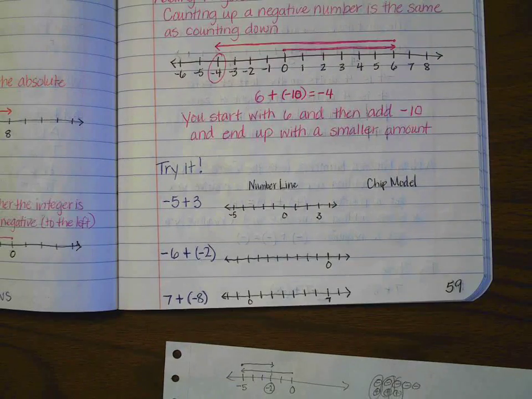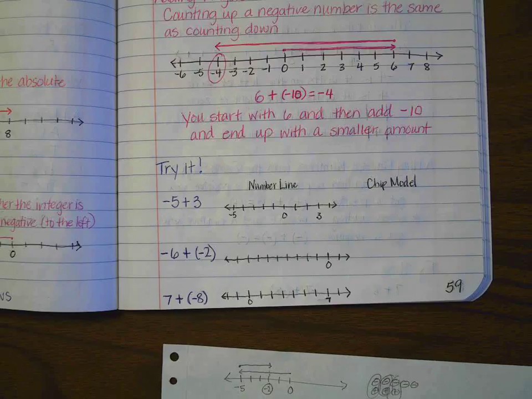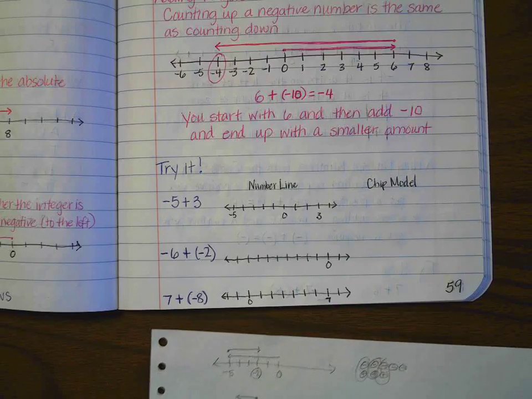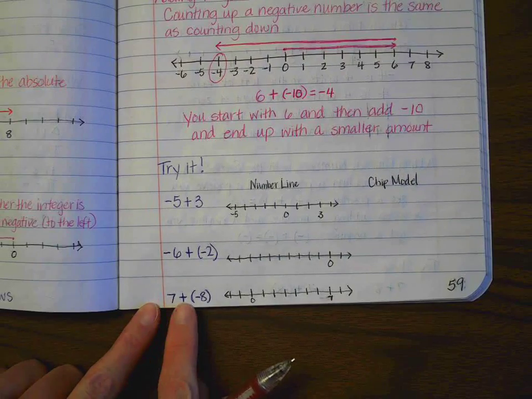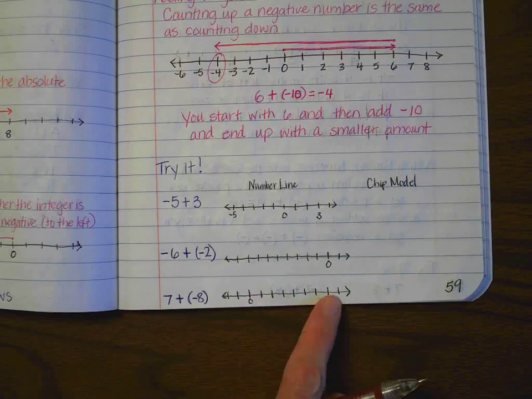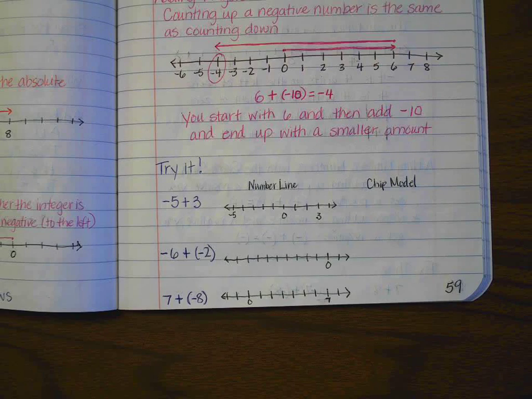Okay? All right, you have one more, and you're going to do this one by yourself. So, your practice by yourself for tonight's homework is I would like you to do 7 plus a negative 8 on the number line and also on the chip model. You need to do both for me.